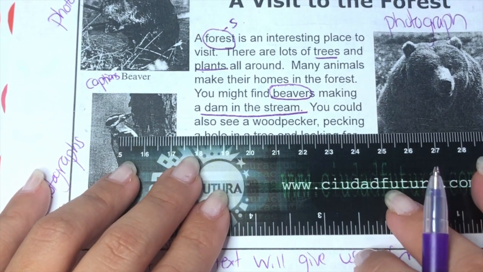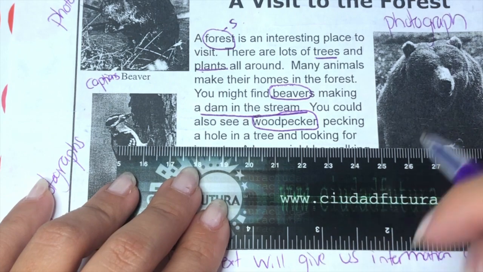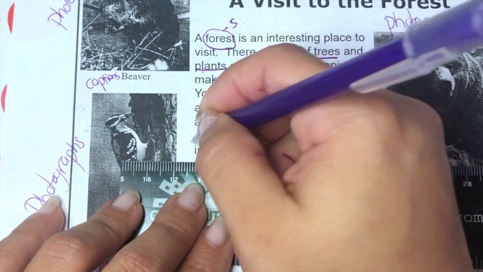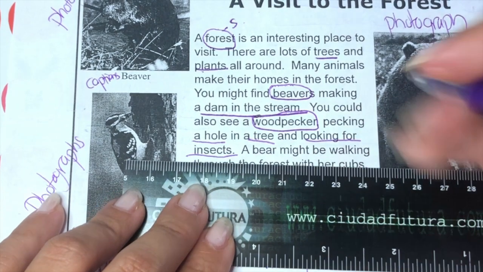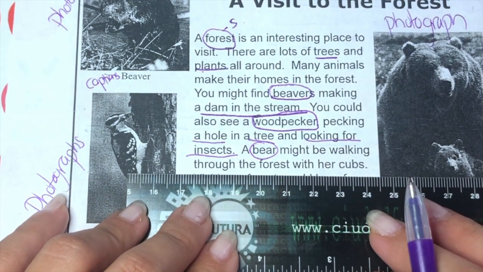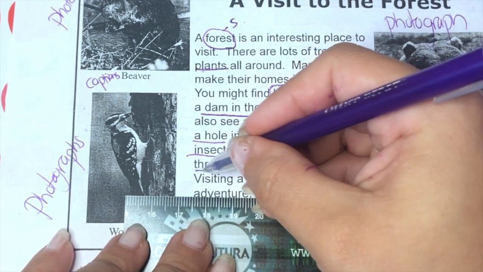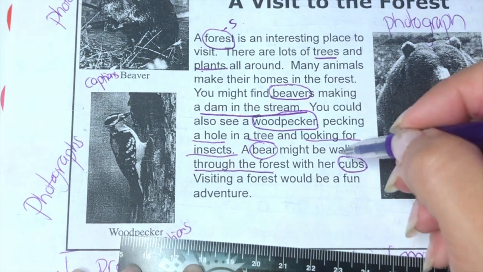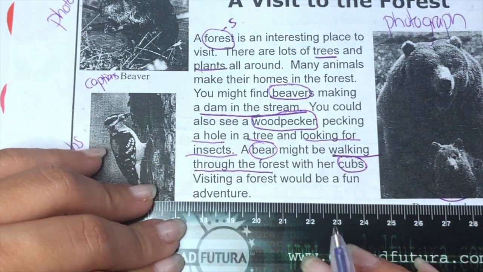You could also see a woodpecker pecking a hole in a tree and looking for insects. Ooh. A bear might be walking through the forest with her cubs, with her babies. Visiting a forest would be a fun adventure.